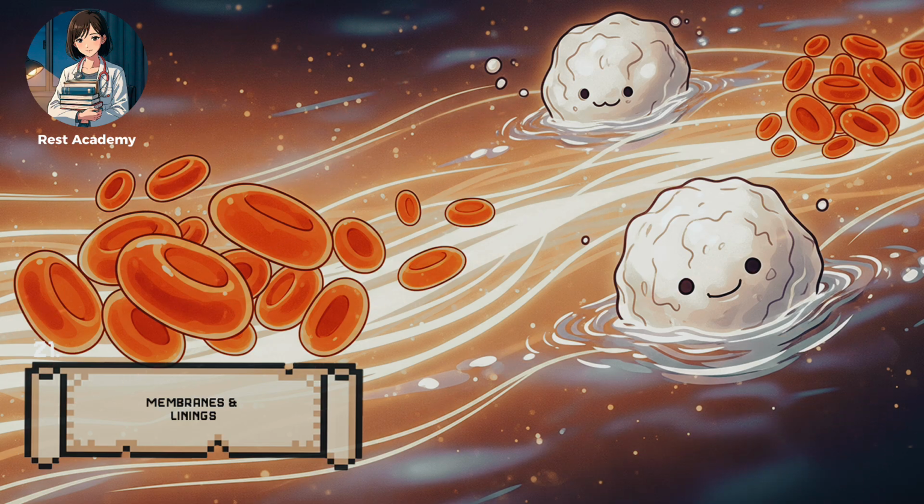Stratum spinosum, desmosome-linked keratinocytes. Stratum basale, mitotic keratinocytes, melanocytes, and Merkel cells. Stratum granulosum, keratohyalin granules, and lipid production. Stratum lucidum, seen in thick skin. Stratum corneum, dead keratinized cells forming the protective barrier.